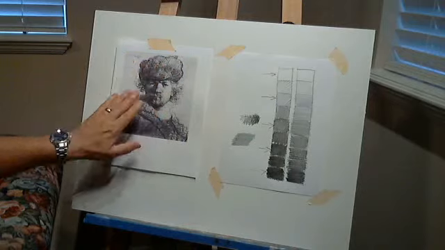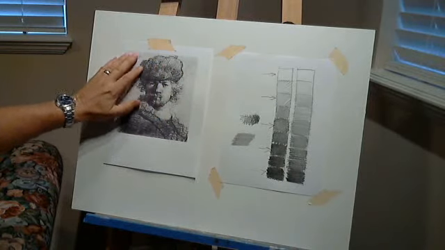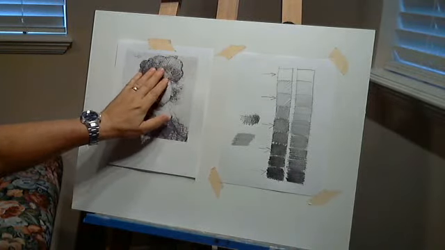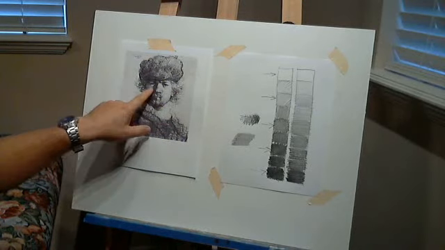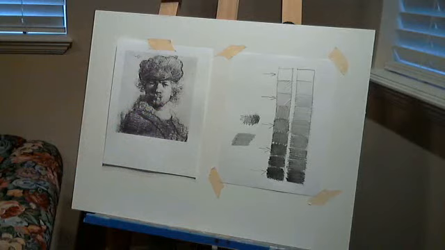And you try to match not only the shape and the location, now you're trying to match the value, or how light and how dark different parts of the picture are. And that way you can make a pretty picture.